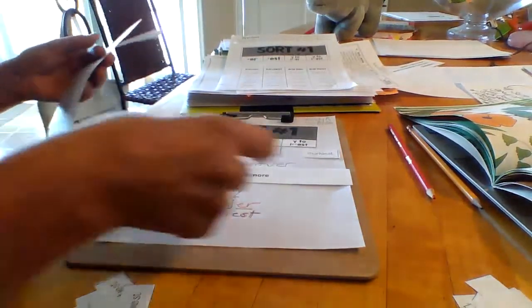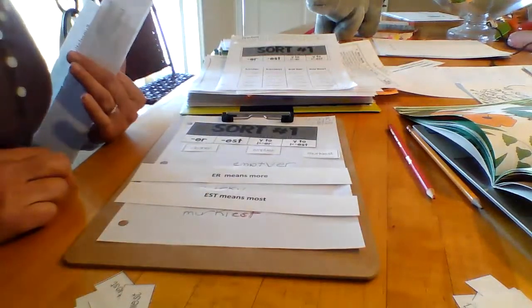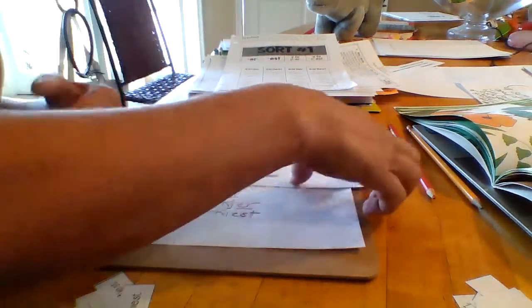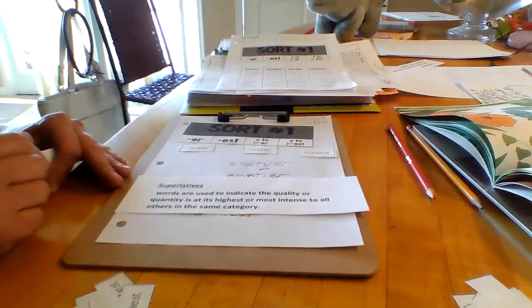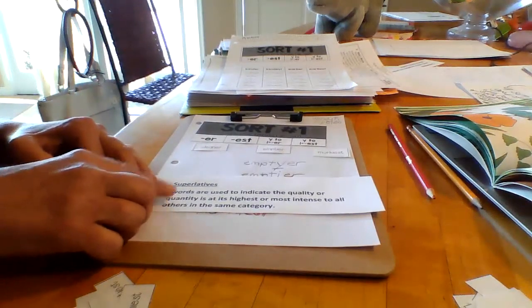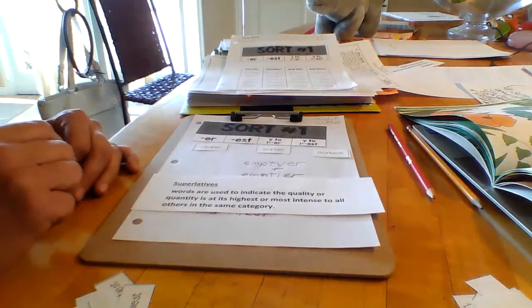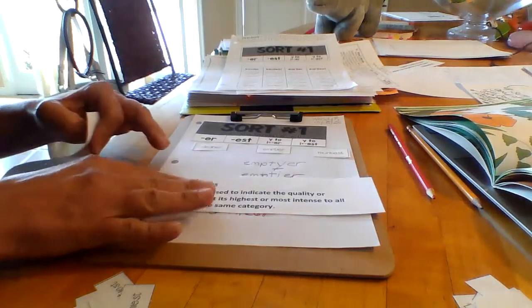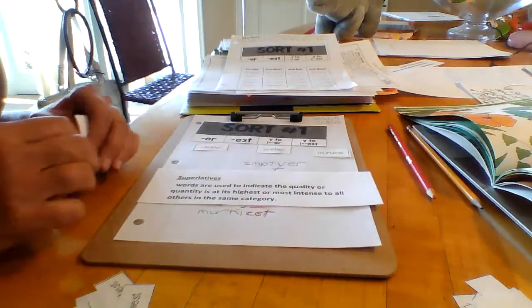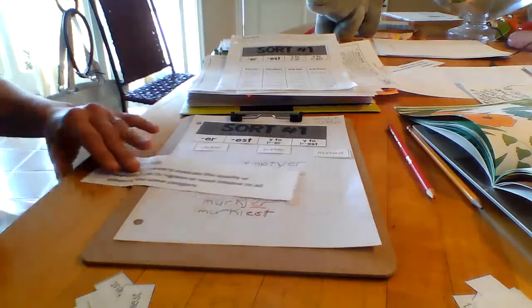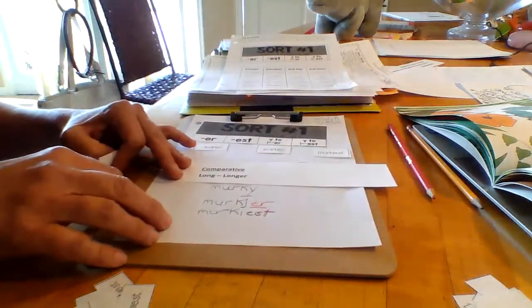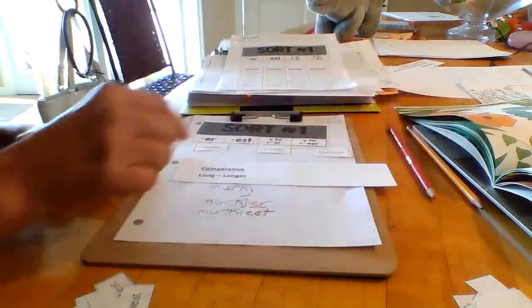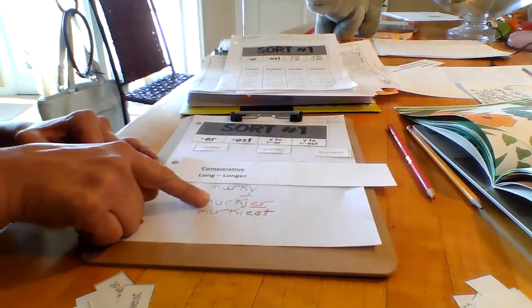Er means more. Est means most. And now you'll know what those words mean. What we're studying in Sort 1 is superlatives. Words that are used to indicate the quality or quantity is highest or most intense to all others in the same category. Murkiest is the most intense. Comparative is long and longer, as in the Bug Book, or murky and murkier.